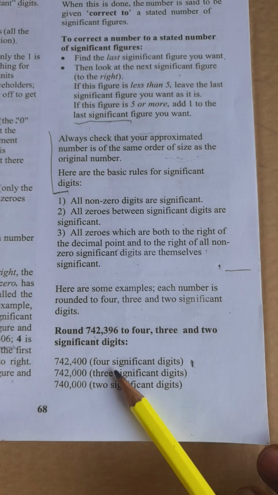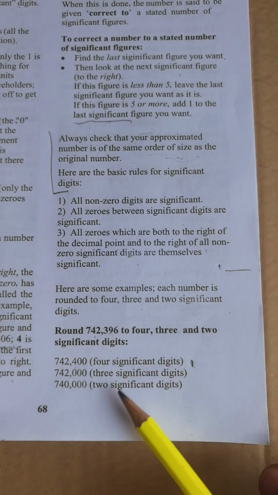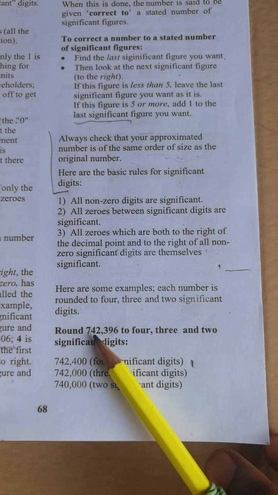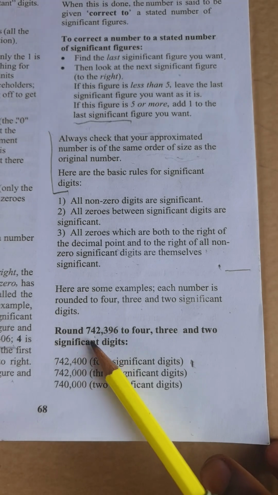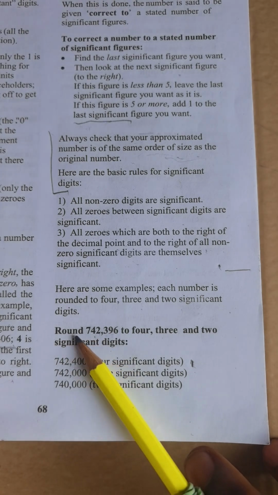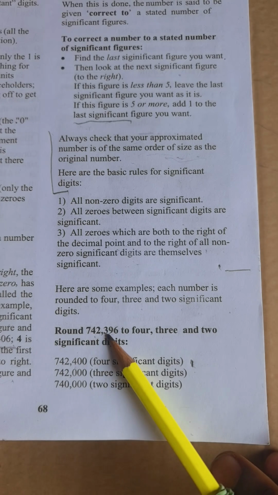That's 742,400. Why did we get this? Because we are rounding to 4 significant figures. And we said that we start from the first non-zero digit of the figure from the left. So 7 is non-zero, so we start from 7. Now 7, that's 1, 2, 3, 4. So the 4th significant figure will be on 3.